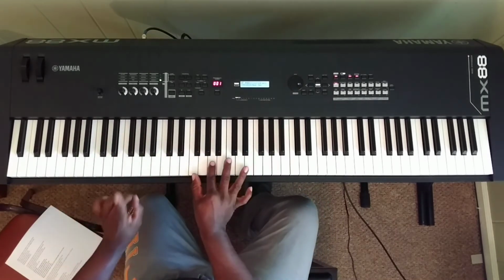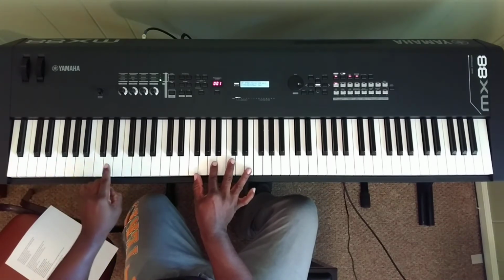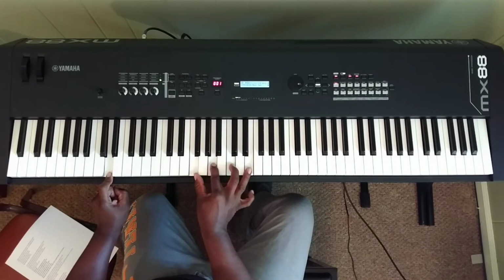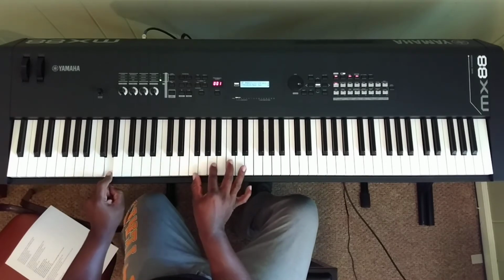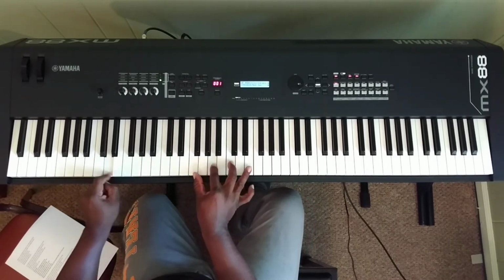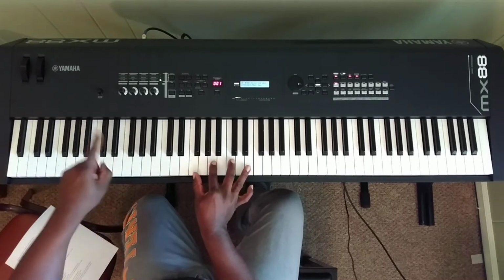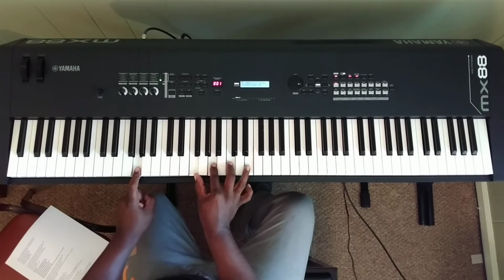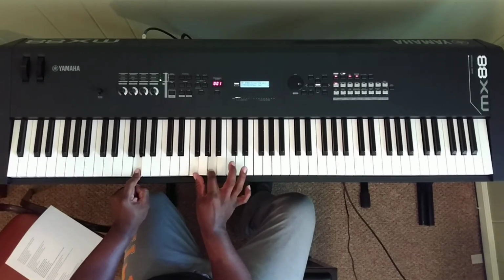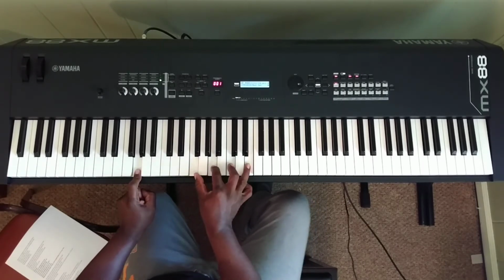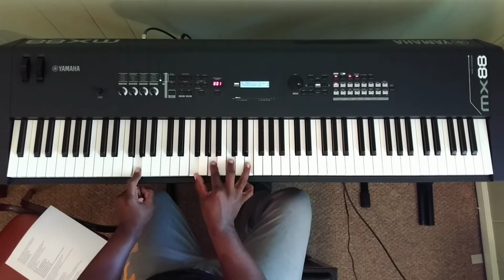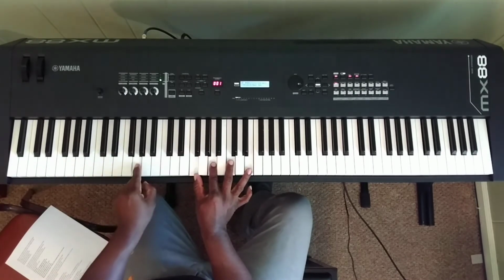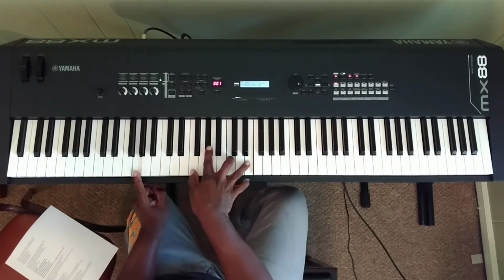And now we do a 2-5-1 in C out. D minor 9 to be exact: D, F, A, C, E. I know that I'm free. There's our G7 sus. G, there's the 7, there's the 9, there's the sus. All right, there's our 13. I know that I'm free. Take that 9, the A, and flatten it.